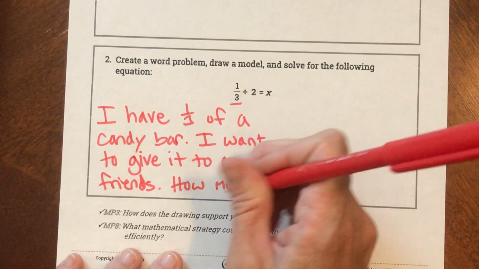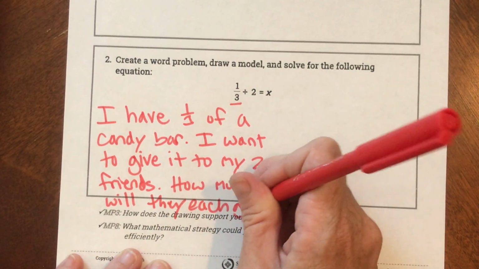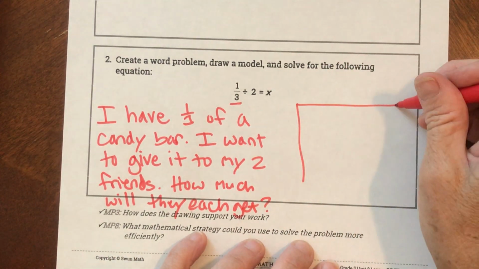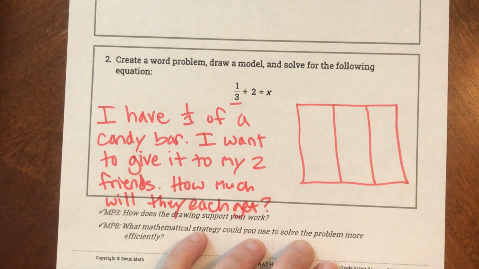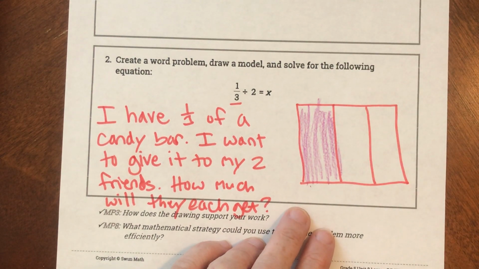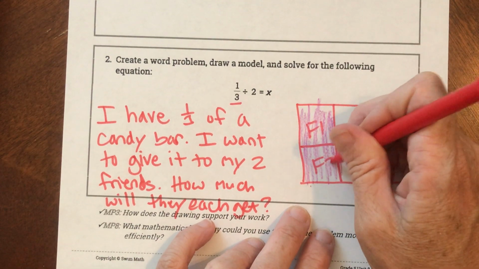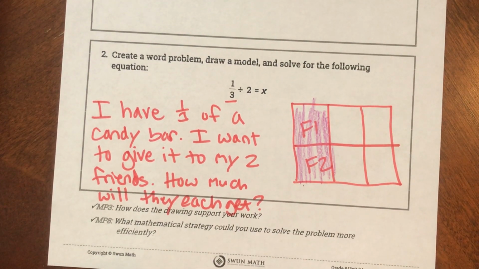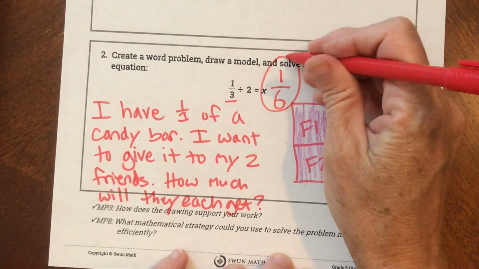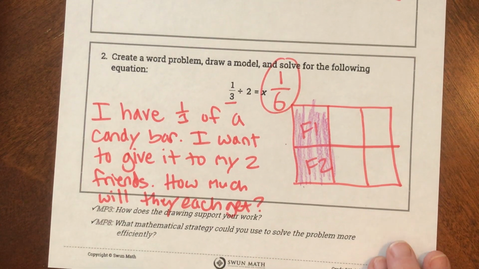How much will they each get? Okay, so this means I have a third of a candy bar. So I don't even have 1 candy bar. I only have a third, and I'm going to have to divide it into 2 parts for friend 1 and friend 2. So how much does each friend get? They get 1 piece out of the 6 pieces. So hopefully you've kind of started to see a pattern here when you do these.